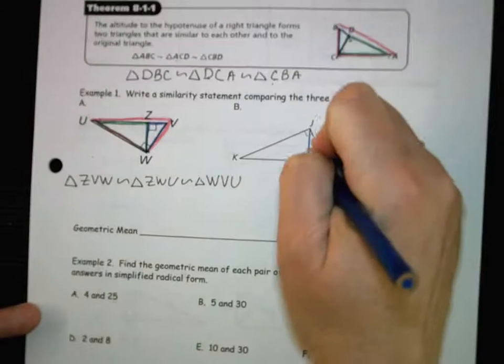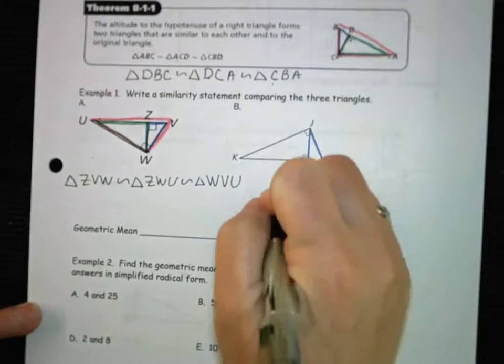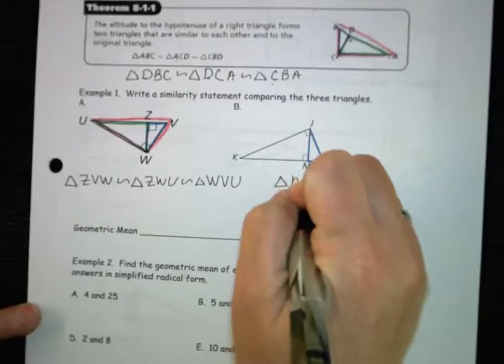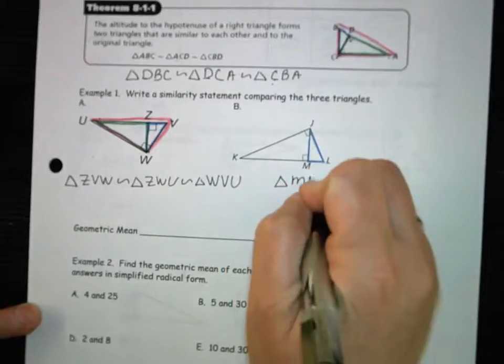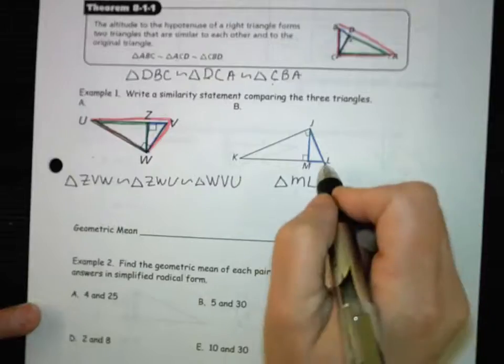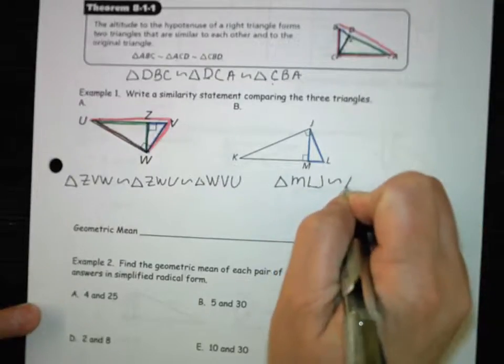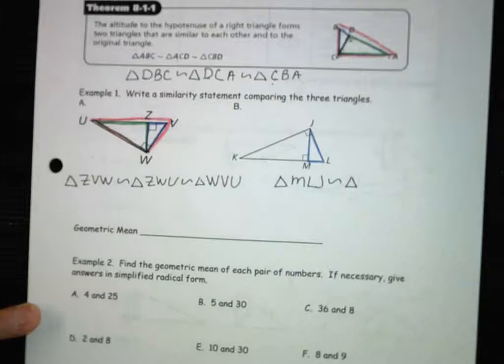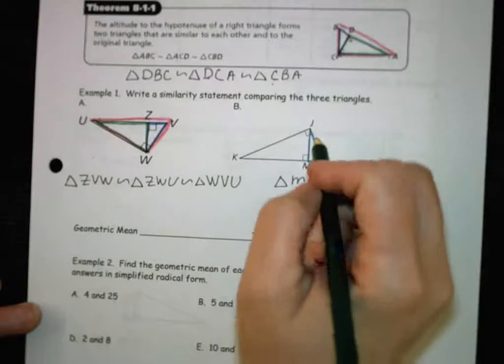And example B, start with my small blue triangle. I'm going to start with the right angle. Then I go across the short side, which is L, and then I go across the hypotenuse, which is J. My medium-sized triangle is right here.